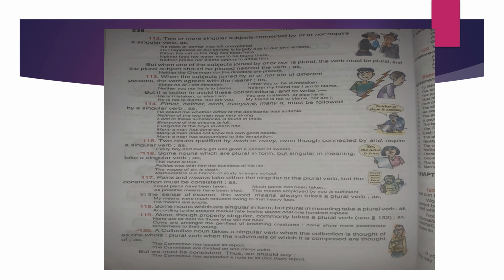Either, neither, this is another point which you have to keep in mind: whenever we have either, neither, each, everyone, many, they must be followed by a singular verb. As you can see in the examples, he asked me whether either of the applicants was suitable.